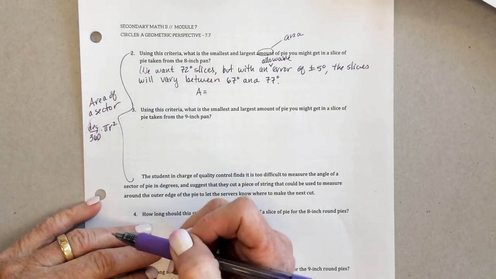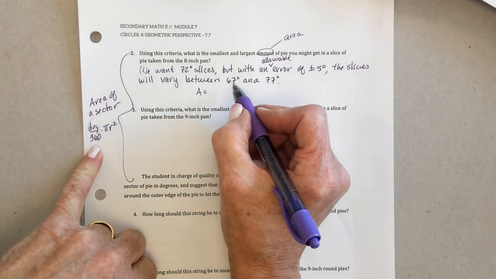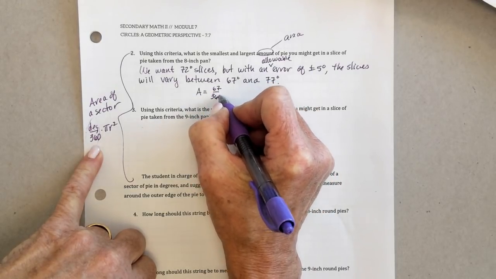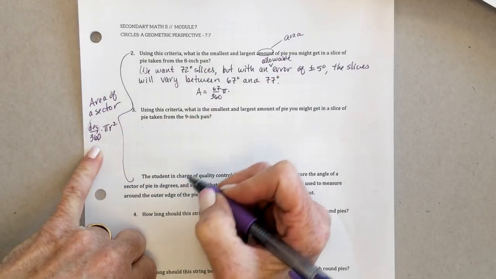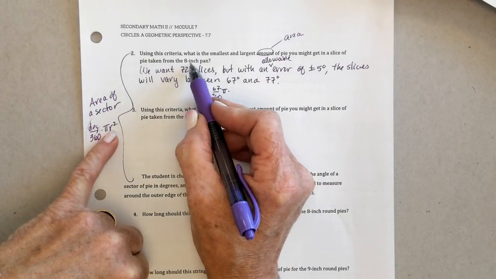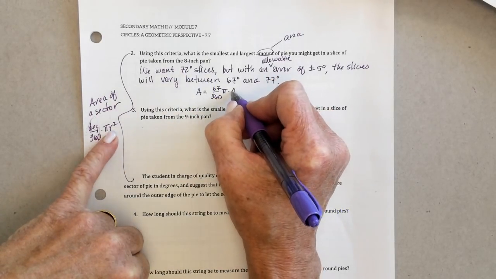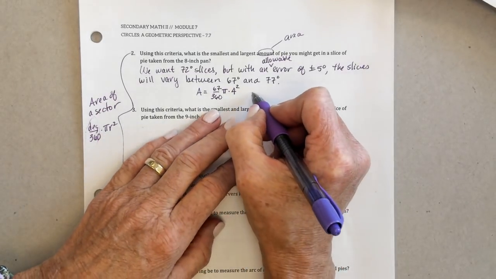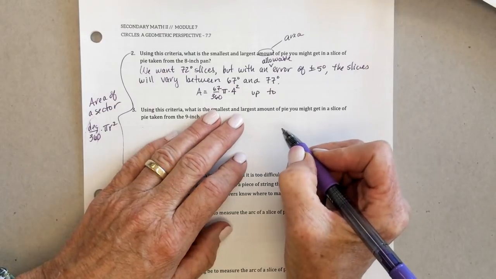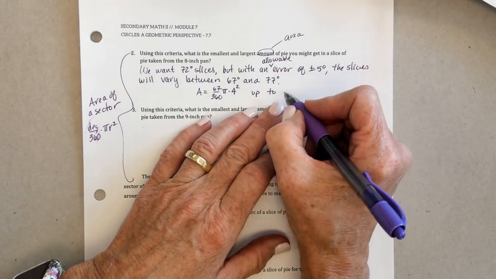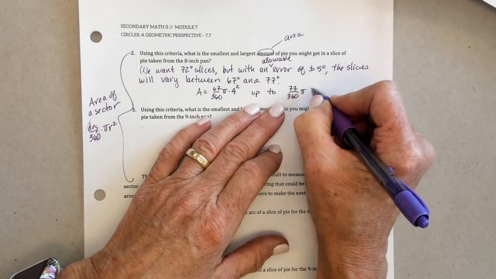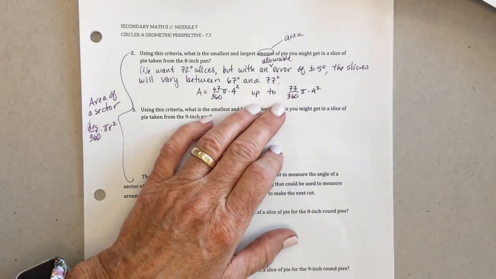This is the fraction of the whole circle. So for the 67 degrees, 67 over 360 times pi times radius. For the 8-inch pan, the radius was 4, squared. Now we're going to put in the 77, so that would be 77 over 360 times pi times 4 squared.